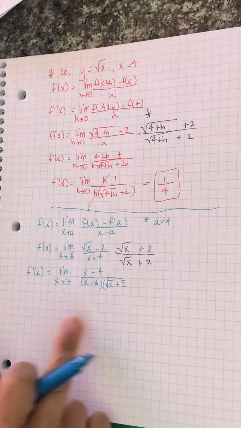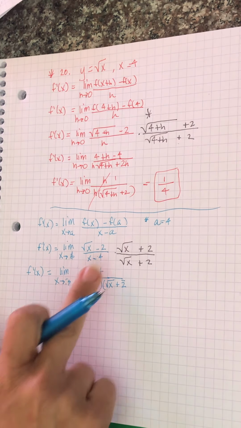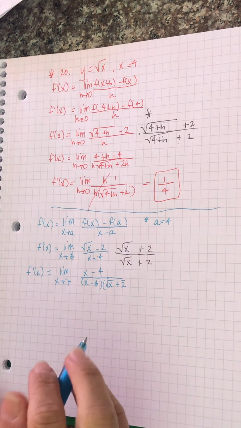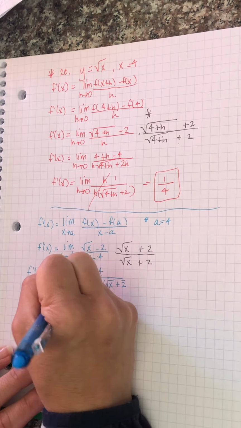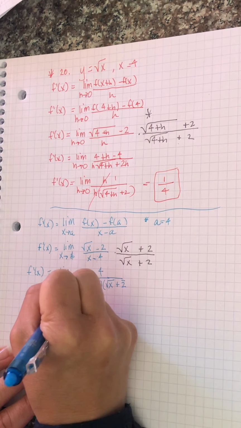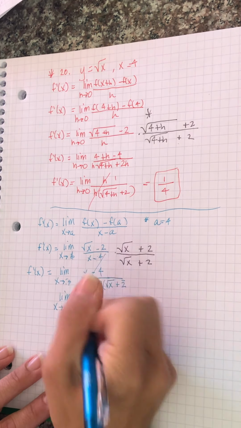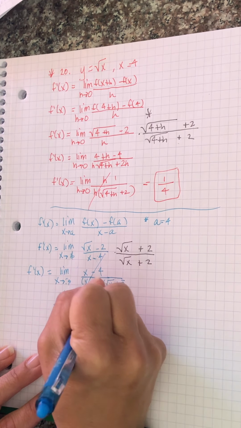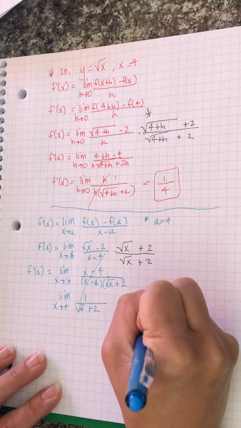I knew I made a mistake because I got to this point and nothing reduced in the denominator, and that is how I knew something had to be wrong. So this is the limit as x approaches 4, reduce, 1 over root 4 plus 2, which is 1/4.